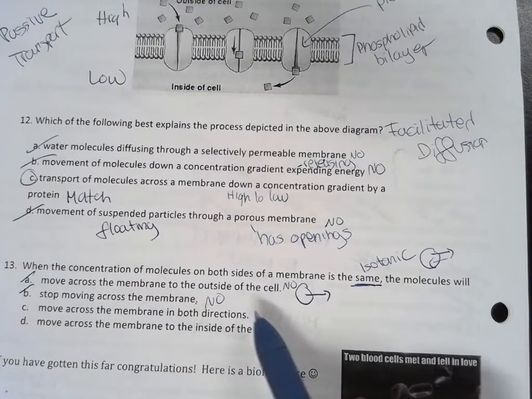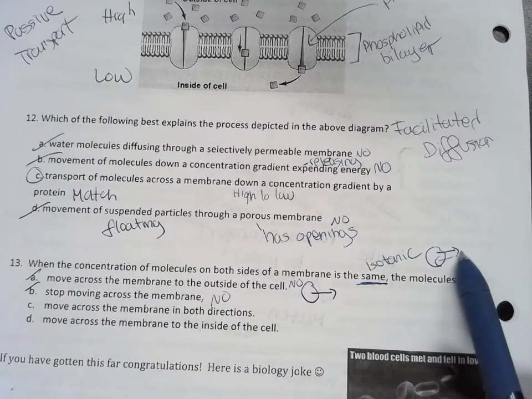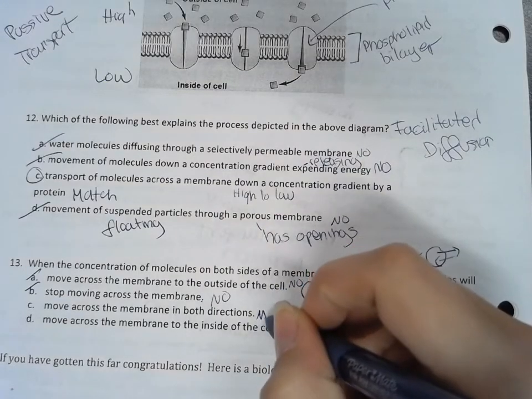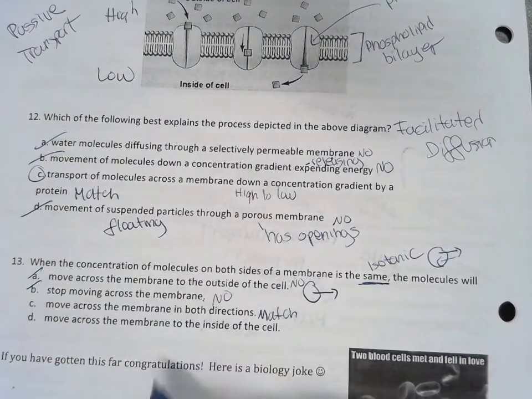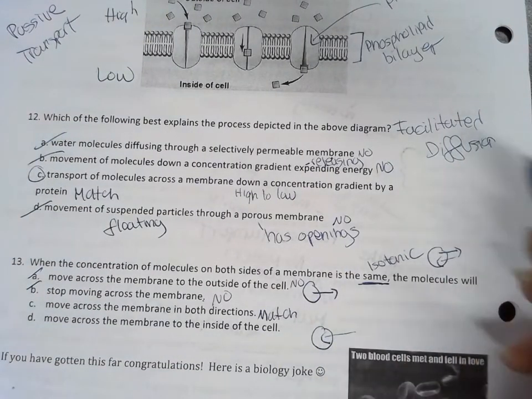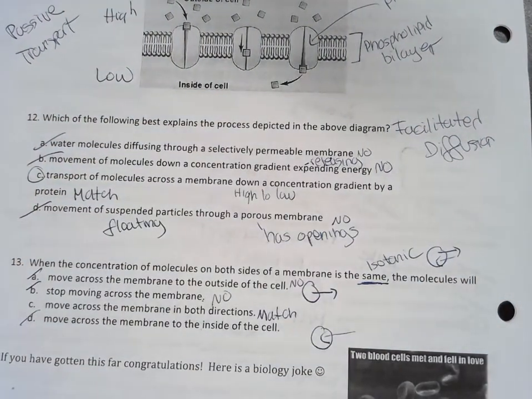Move across the membrane in both directions. So if I look back at my annotation, I have water leaving and coming in the cell. That's 2 arrows, 2 directions. So yes, that matches. And move across the membrane to the inside of the cell. Well, if it was moving in, the cell would swell, and it's only moving in one direction. So that's not it. My answer is C.